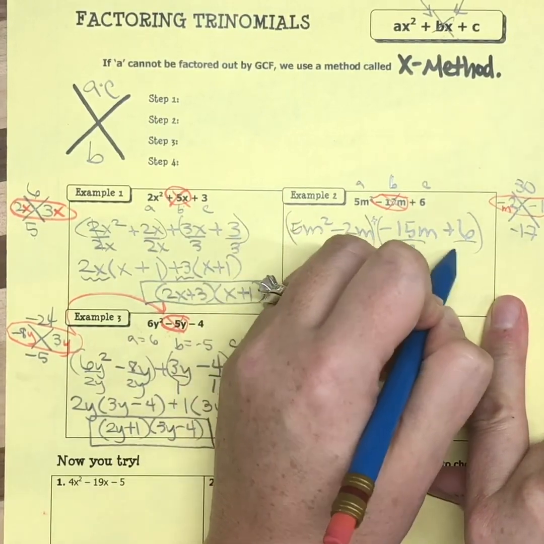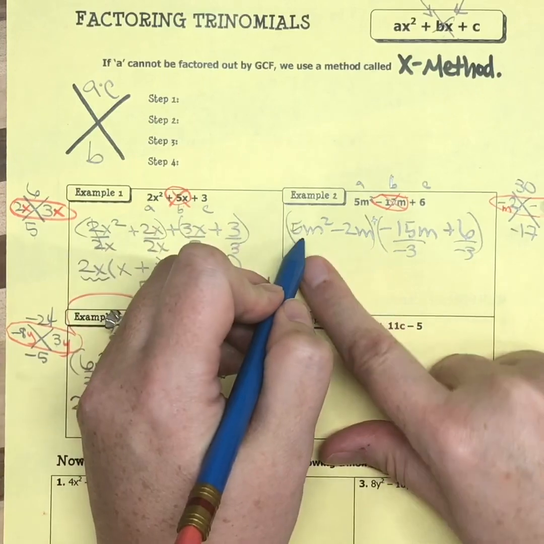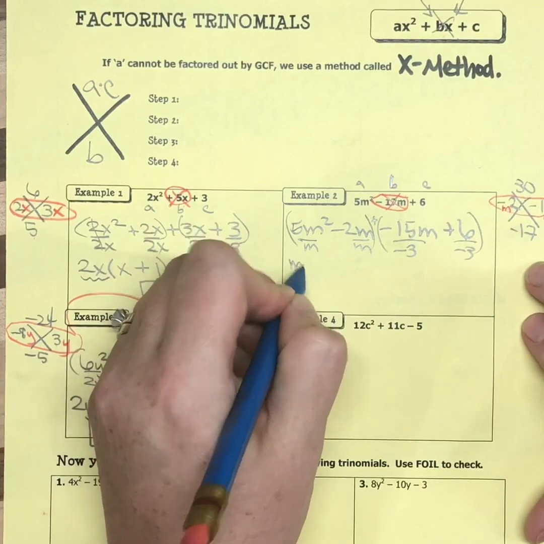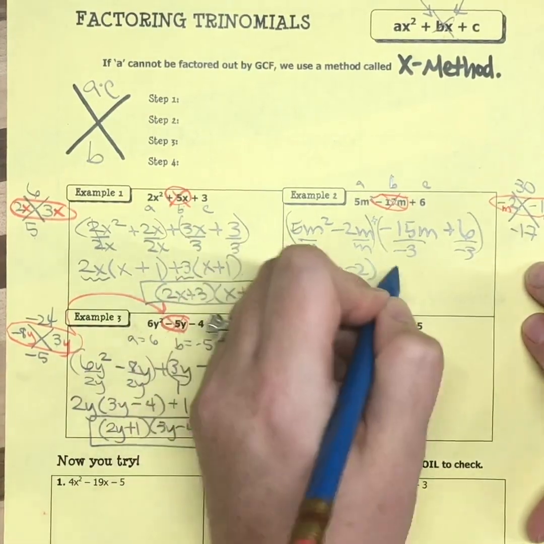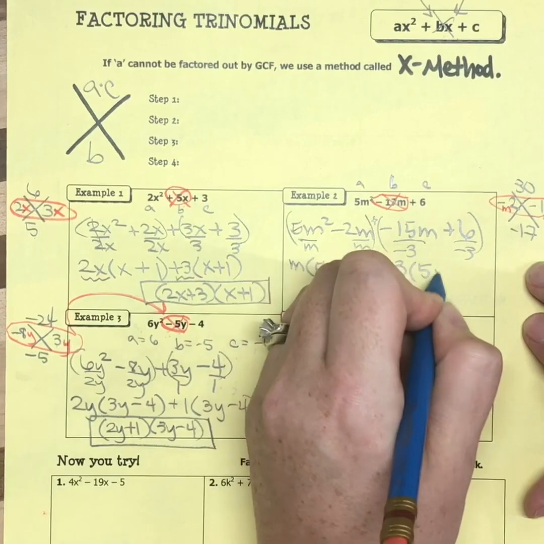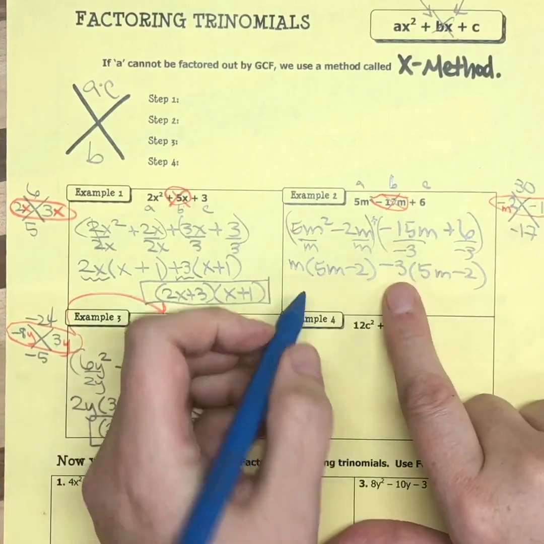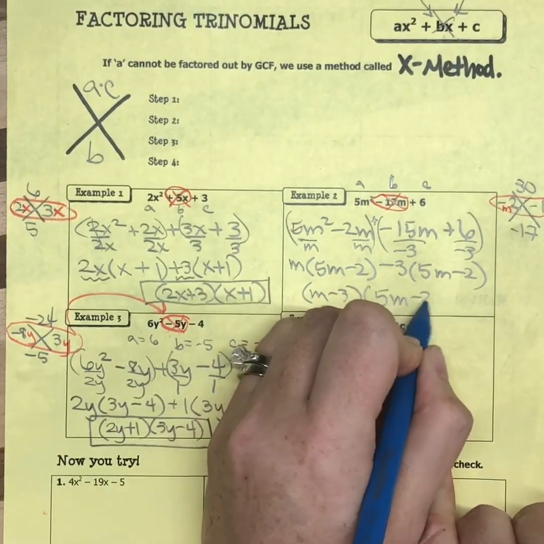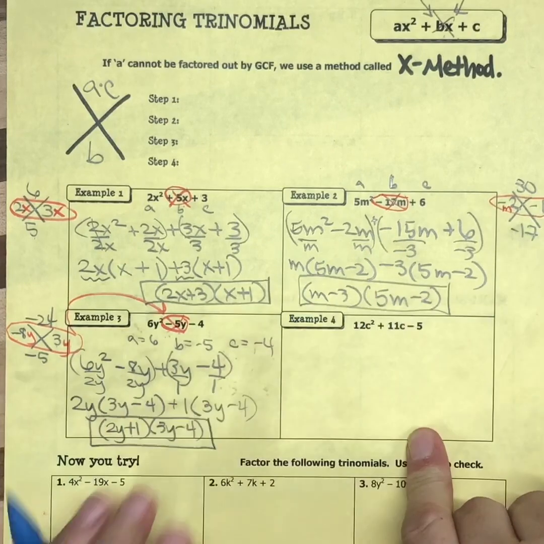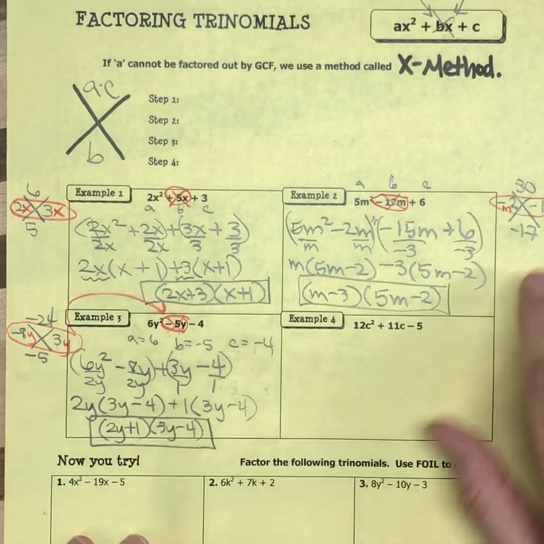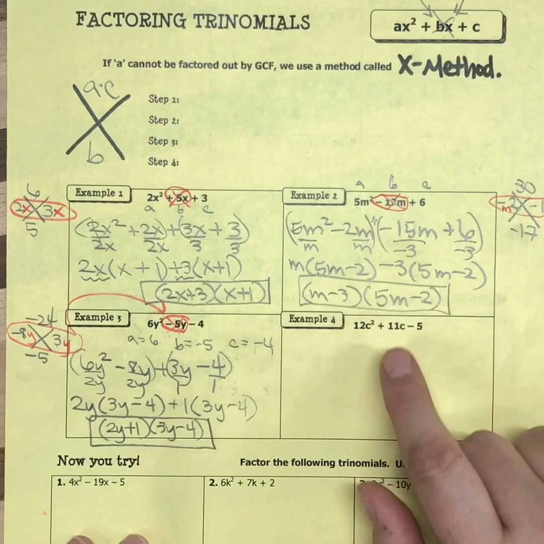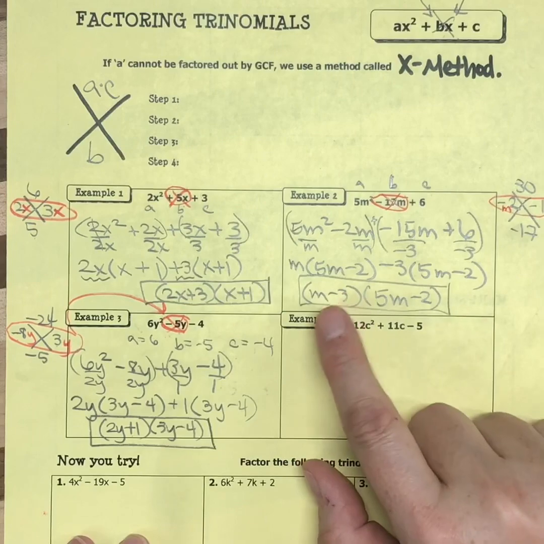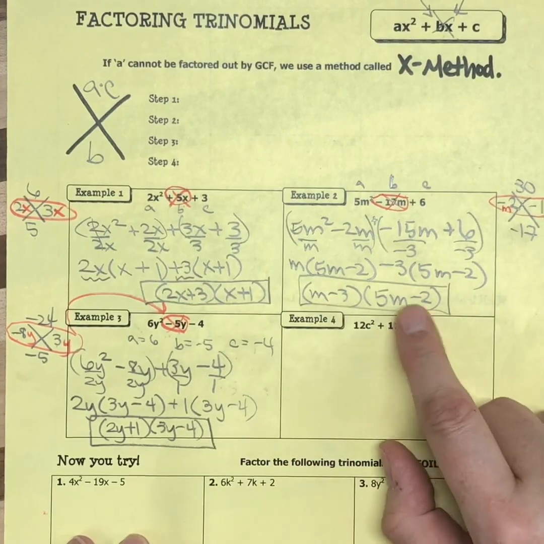So in this case, it's going to be -3. The GCF of the first pair is m. So we have m times 5m minus 2 minus 3 times 5m minus 2. So then our final answer is m minus 3 times 5m minus 2. Okay. And again, like I said, if you put the -15m first, you're just going to get this one first and this one second. It doesn't matter as long as you have the m minus 3 together and the 5m minus 2 together.